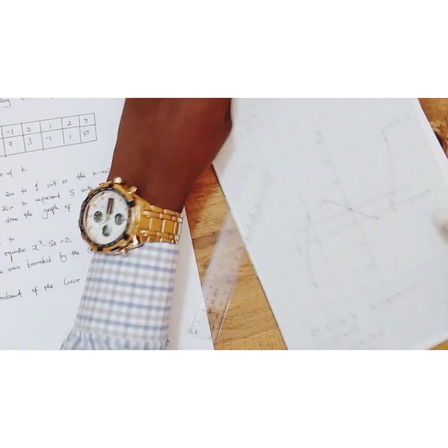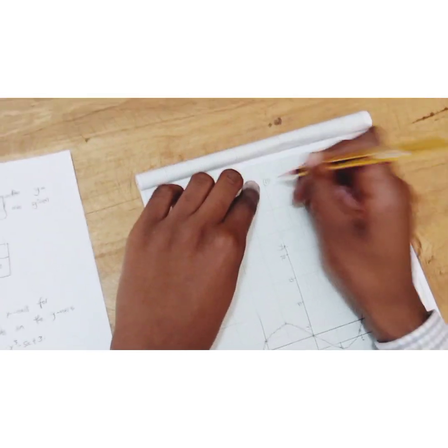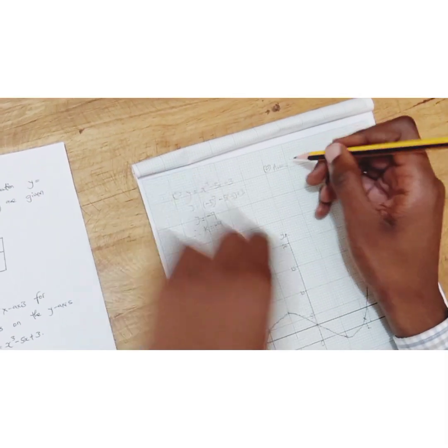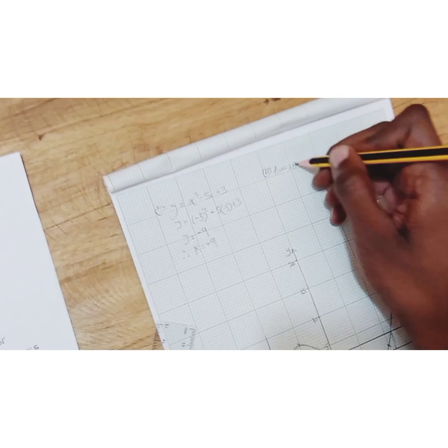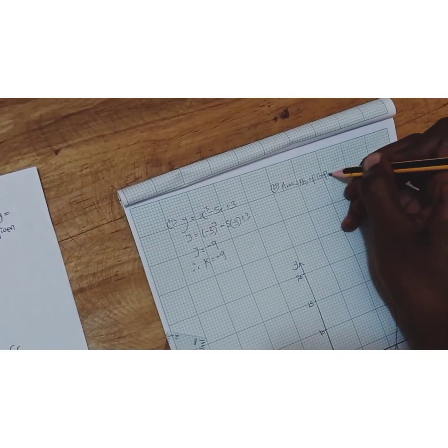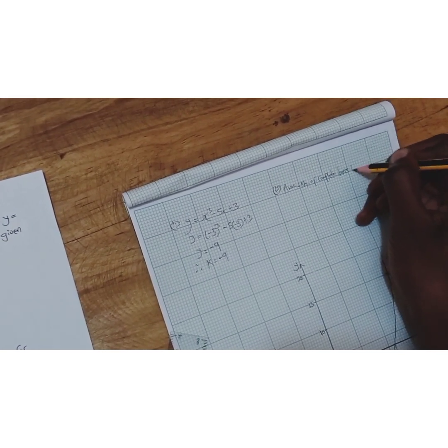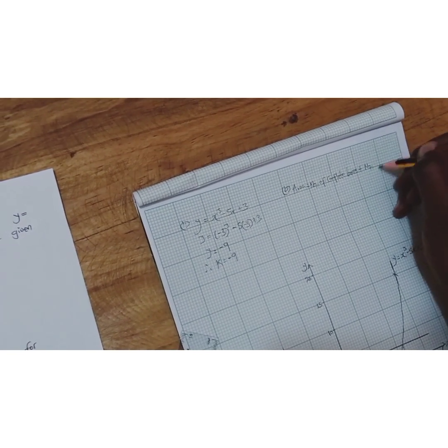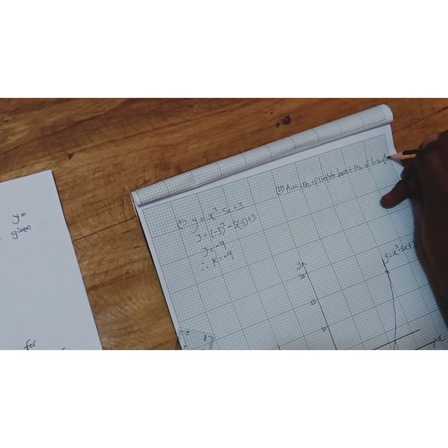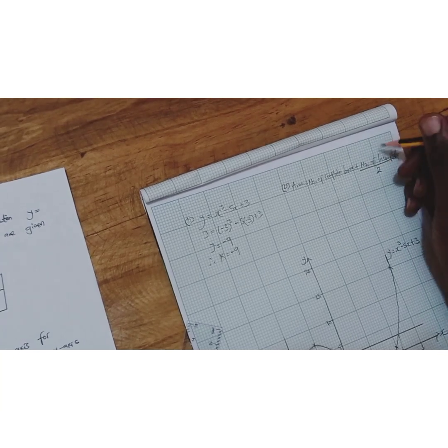So the formula for area, I'm going to write it here. So formula for area. So area of a graph is equals to number of complete boxes. Number of complete boxes. Make sure you write everything in pencil, plus number of incomplete. So the incomplete boxes you divide by 2. How do you know it's complete?